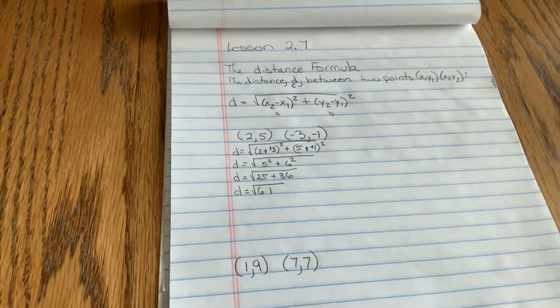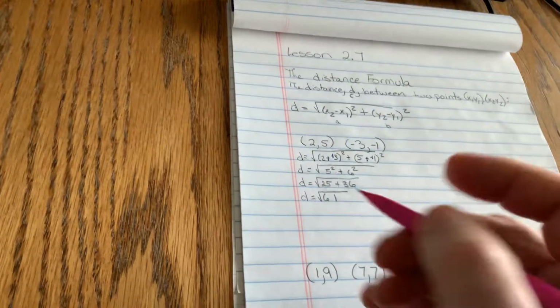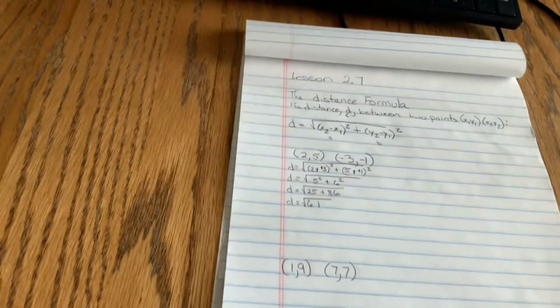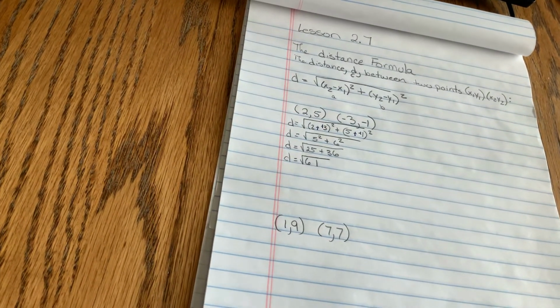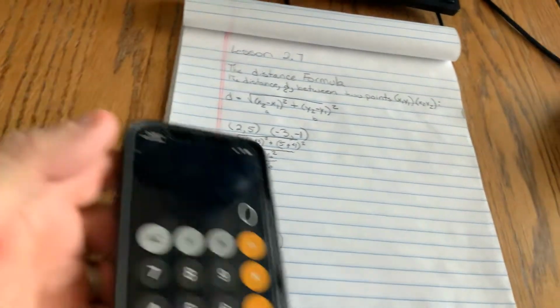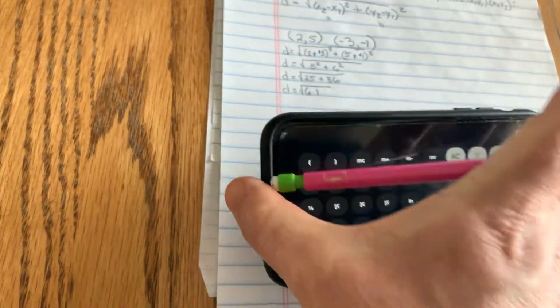When we look at the square root of 61, we are just going to take our calculators. Let me get my phone here. Okay, I have it there. Now I'm going to turn it this way.